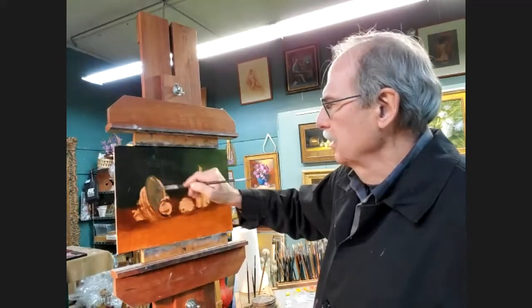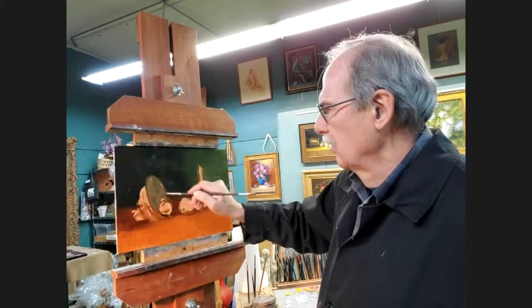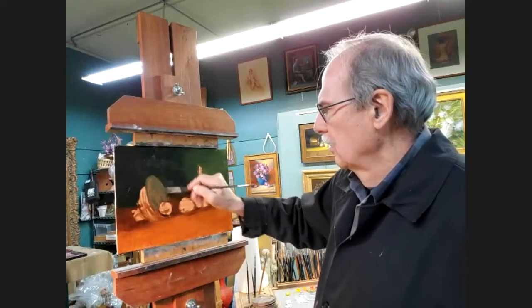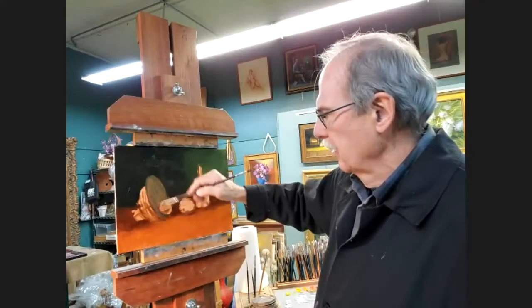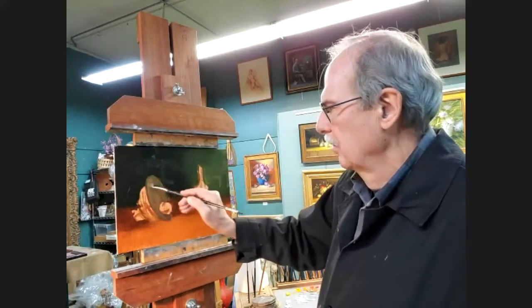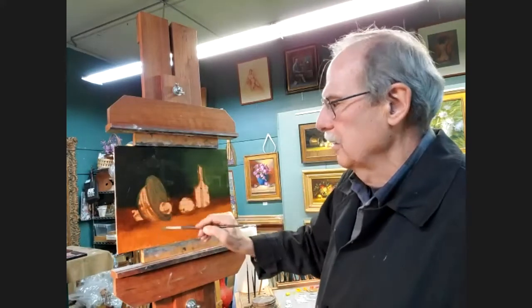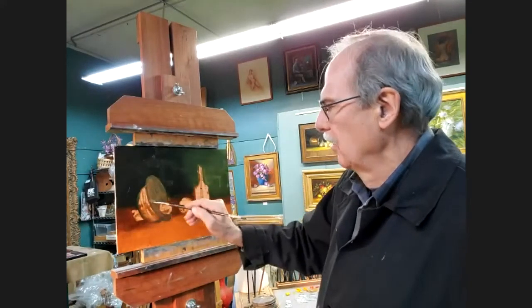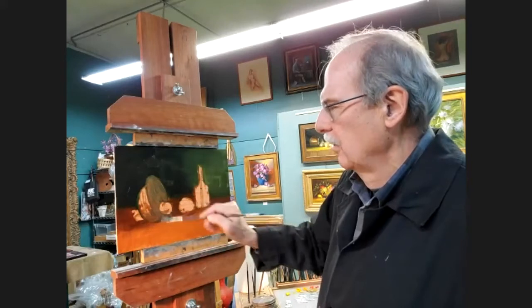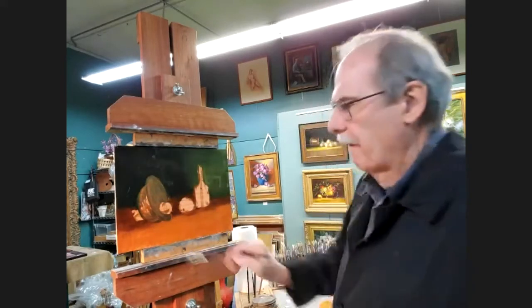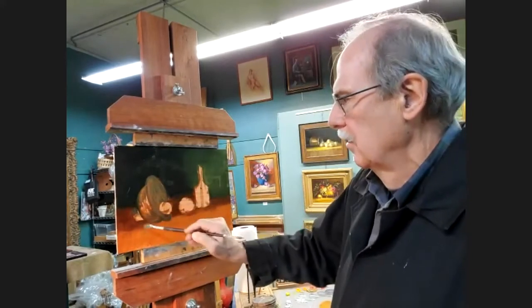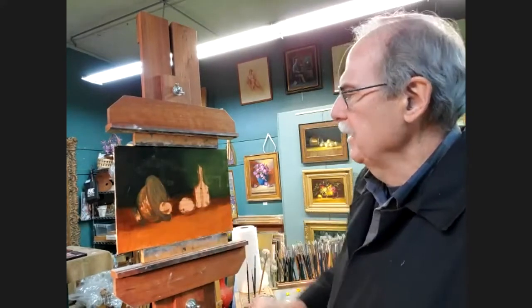I'm just going to put that in. You'll see how this builds. It's a bowl on its side. And we'll do this. There's a little base to it.